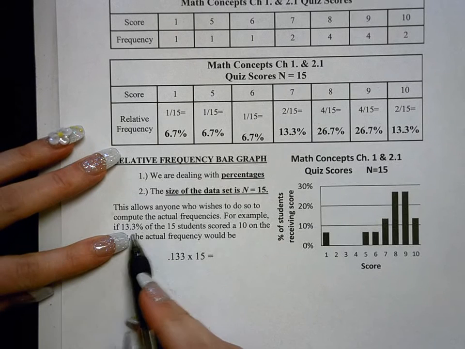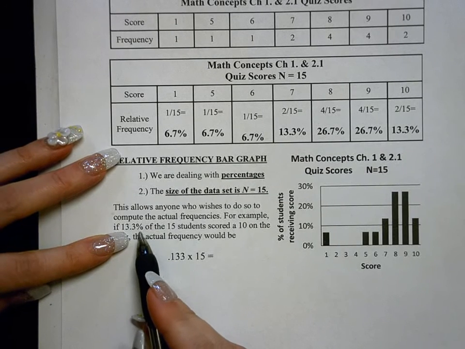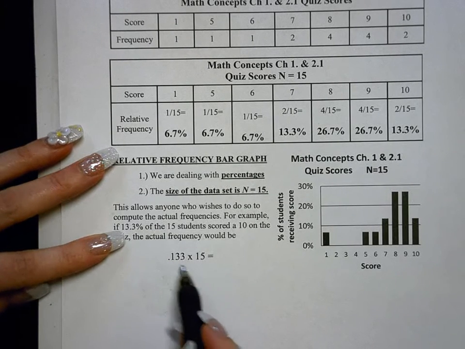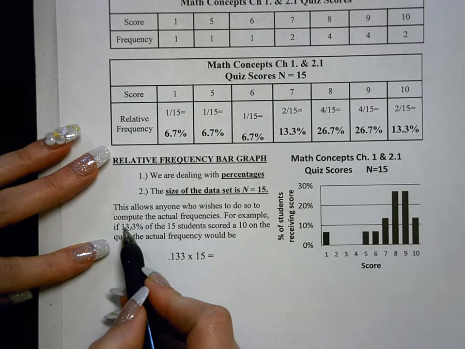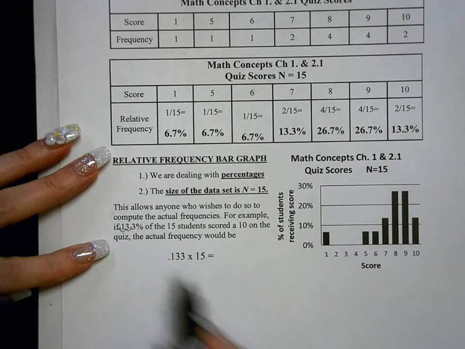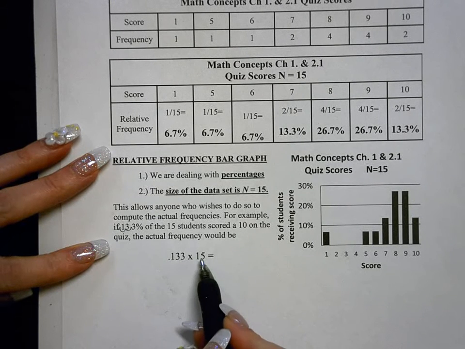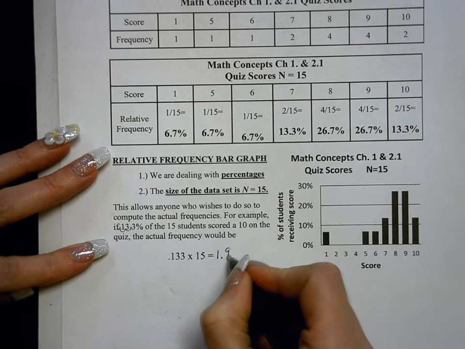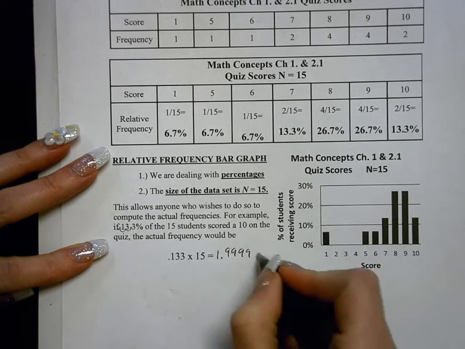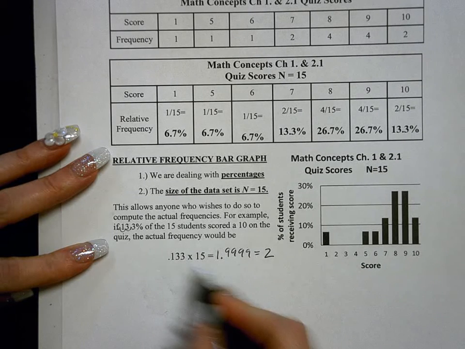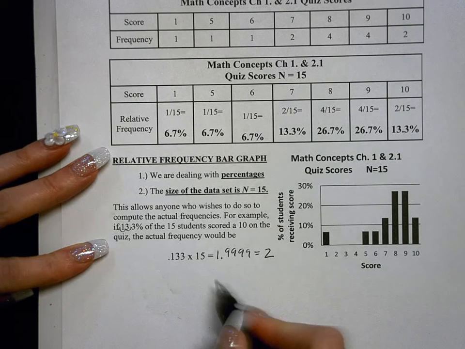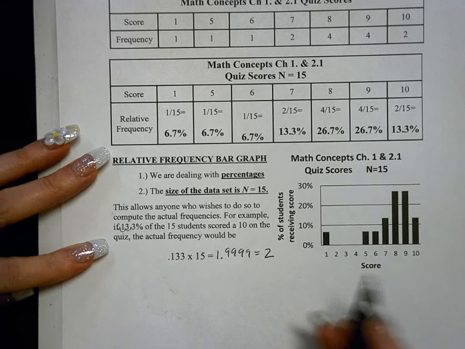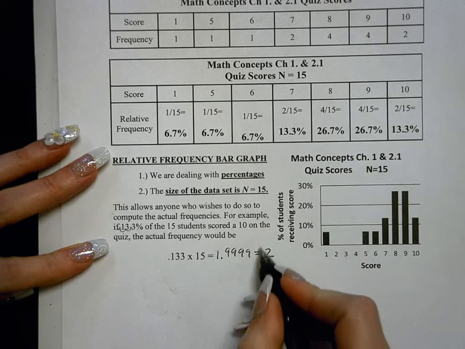you take 13.3% in the form of a decimal, and how you do that is just move the decimal point back. So it's 0.133 times 15. And what you're going to get is 1.99999, which is really 2. So that means the actual frequency of people who scored a 10 would be 2 students.